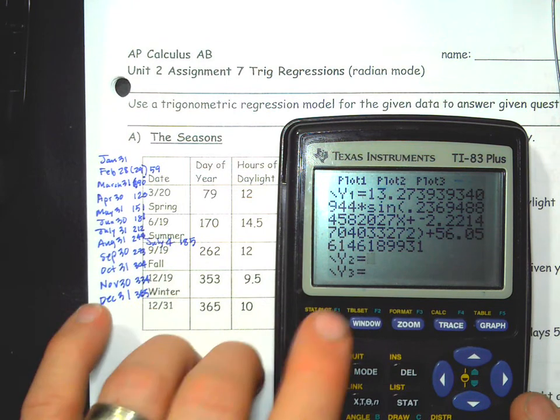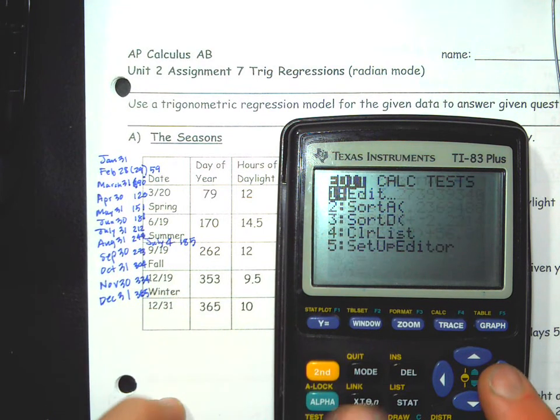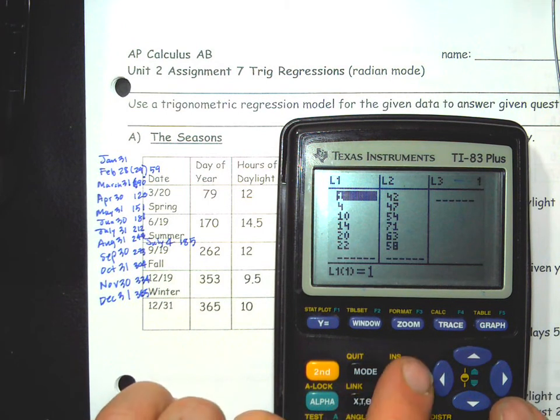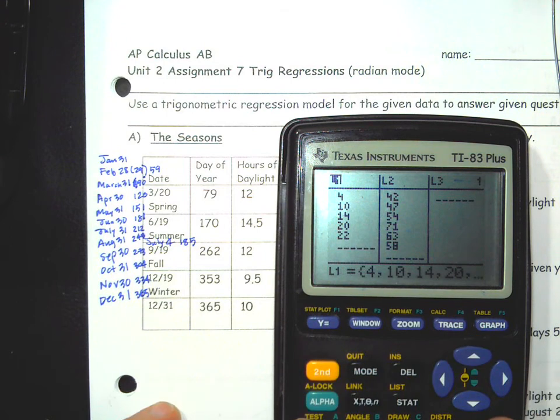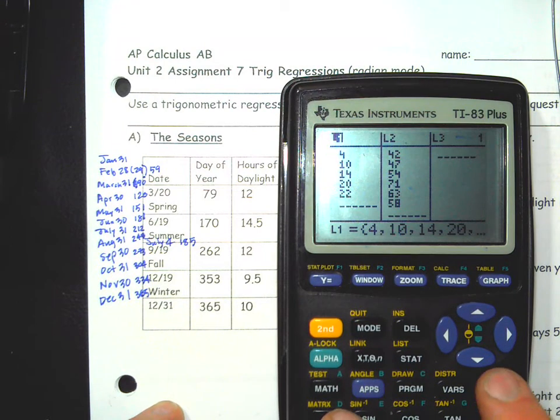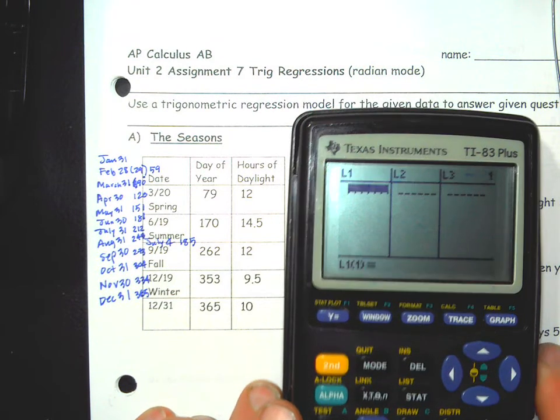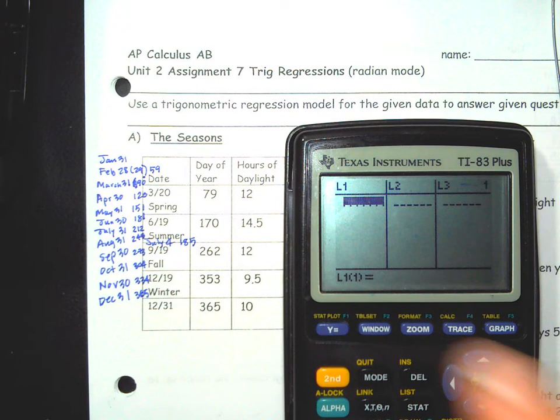Okay. So now I'm going to go to stat, edit, and I'm going to get rid of this information. So the quick way is to go to the list name and hit clear. Don't hit delete though, and then hit enter. That's the quick way. Otherwise you're going to lose your list if you do delete. Or you can just delete each entry.